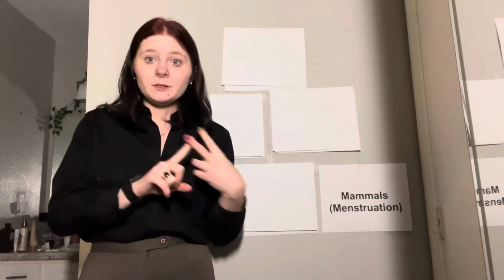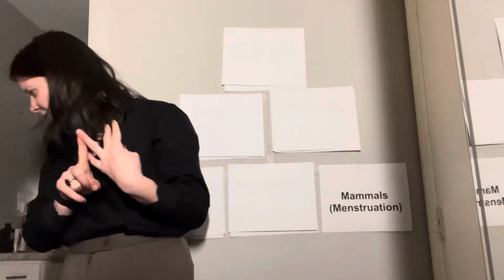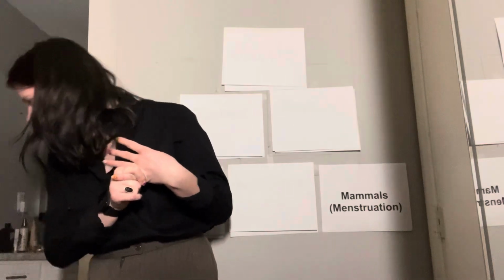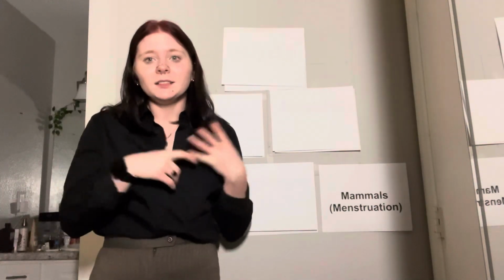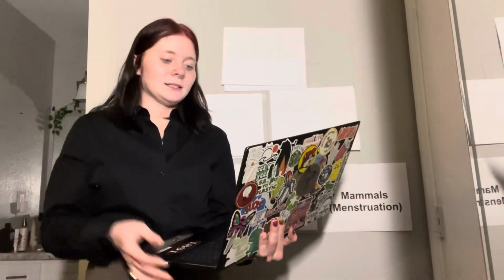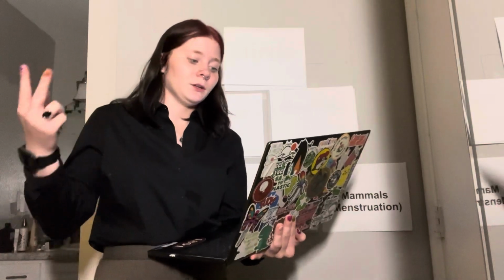I don't know what the advantage of it is, but it has evolved separately 4 times, so clearly there's something that is good for it. It's evolved in primates, 4 species of bats, the elephant shrew, and a species of spiny mouse. So I guess it has something going for it. It has 4 different stages. Get my paper. It's got the follicular, ovulatory, luteal, and menstrual phase.